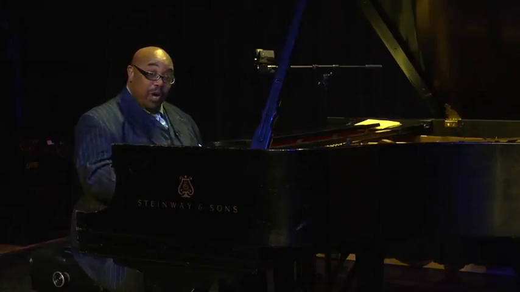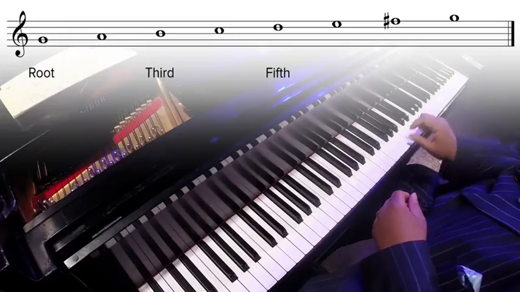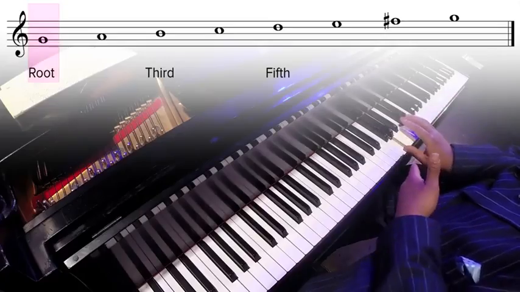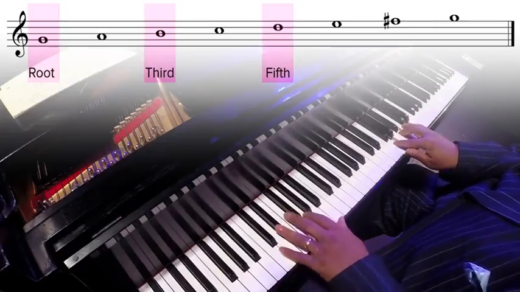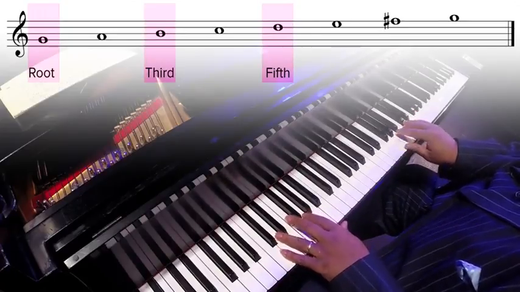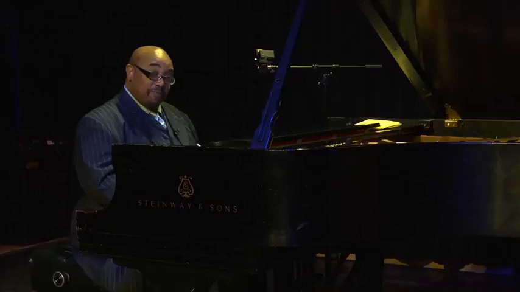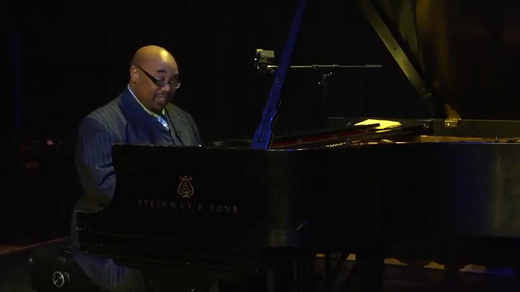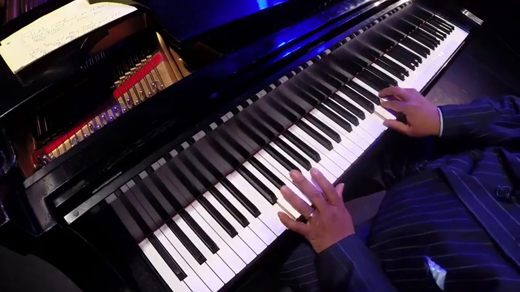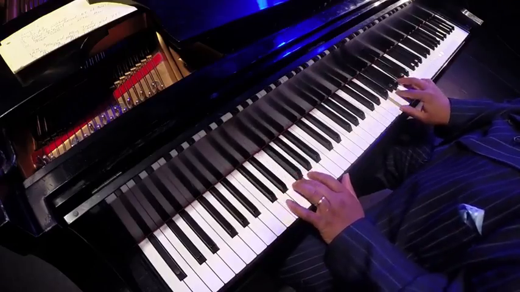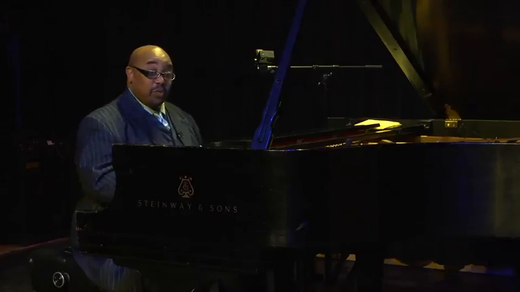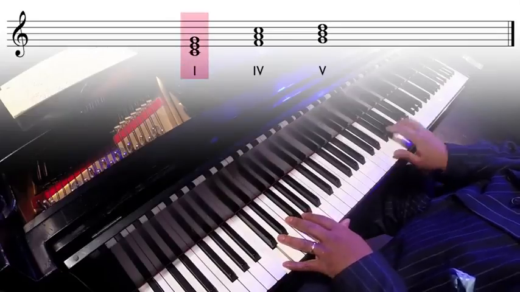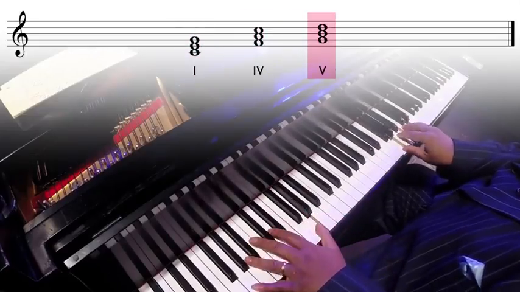If we built the major triad on the fifth degree of the scale, that would be on G. So we have the root, the third, the fifth, 1, 3, 5 in the key of G. The five major triad, G major. So 1, 4, 5. And of course, we remember that these three chords are synonymous with so many songs. 1 chord, 4 chord, 5 chord.